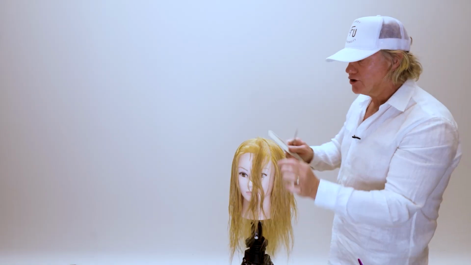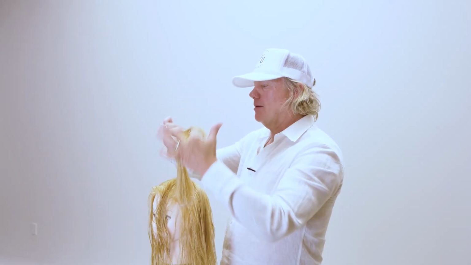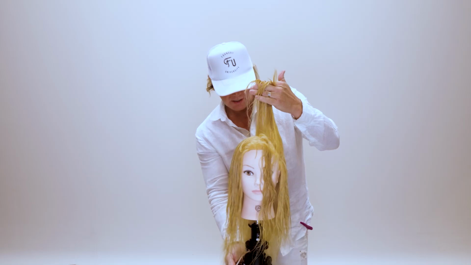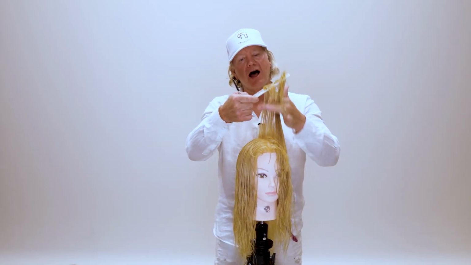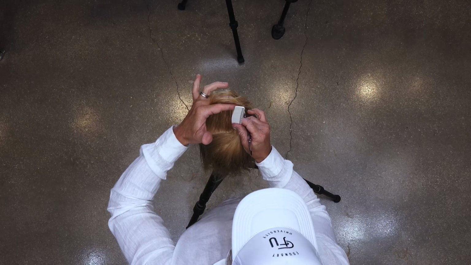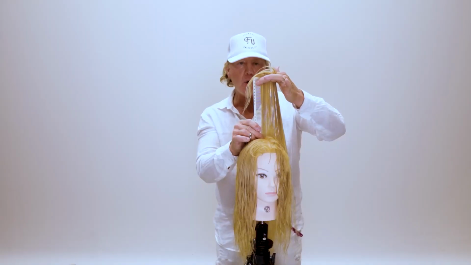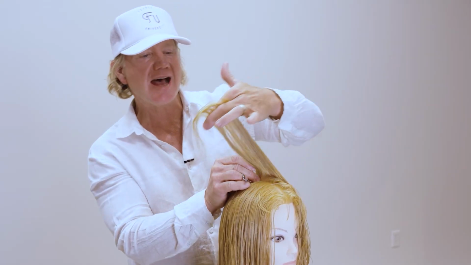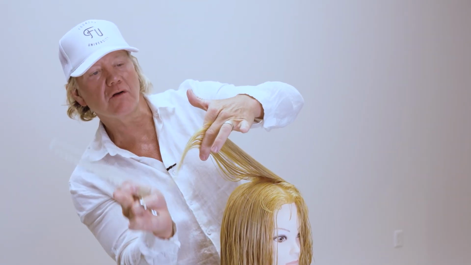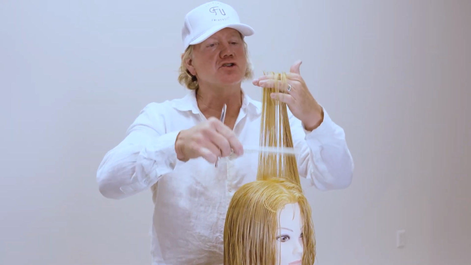Working to the point each time, elevating the hair up, allowing the hair to then flop over the center section. This has been consistent throughout the whole haircut. You're not pushing past over here and carving circular. You're standing that hair straight up.